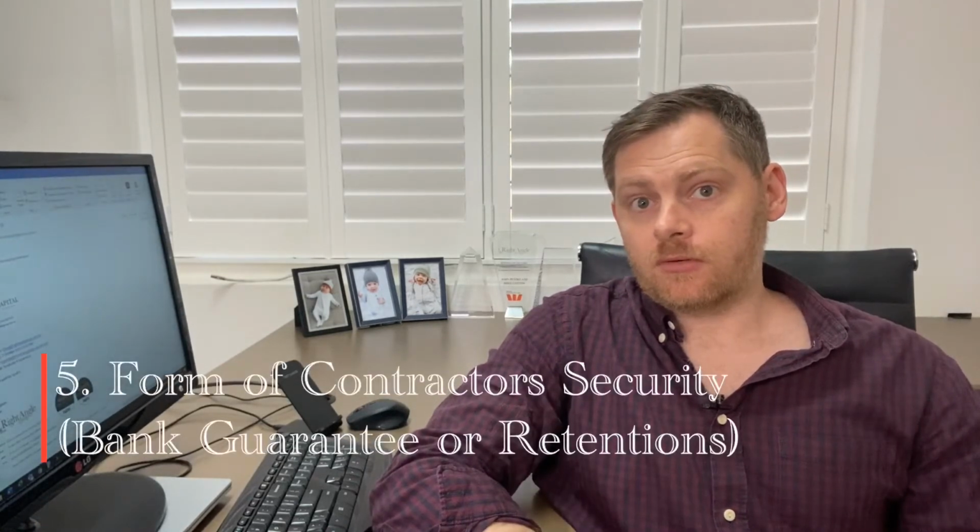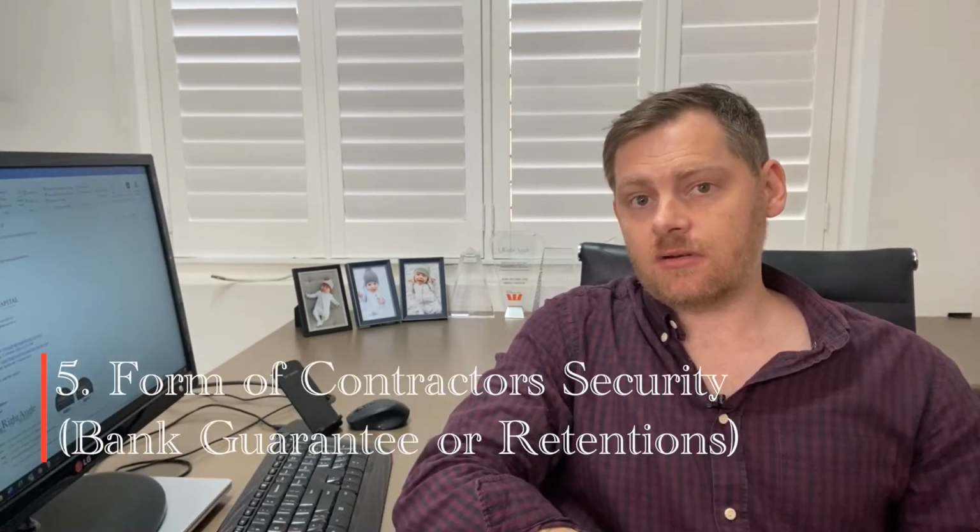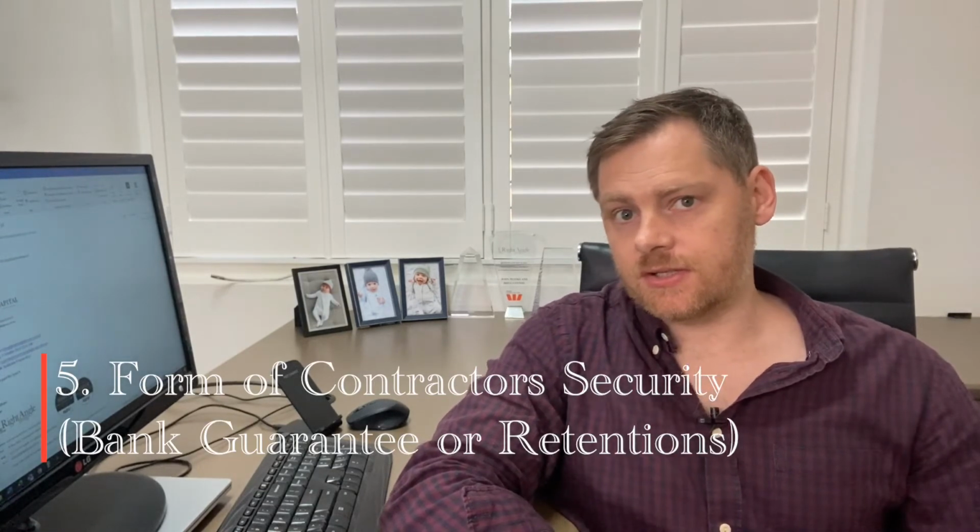What form of contractor security there is. So this is often a point of contention brought up by sometimes builders and sometimes developers, but I can assure you it's very common in today's market. So essentially the contractor security protects the developer in the case where there is any, for example, defects or disputes on site. They have recourse to a deposit, or recourse to a bank guarantee, or recourse to any retentions or funds withheld from each of the progress claims that the builder has made.